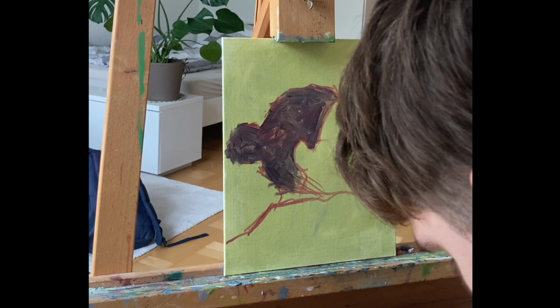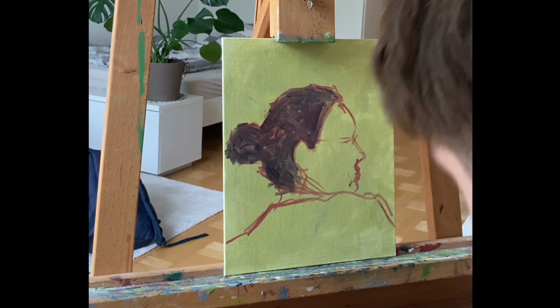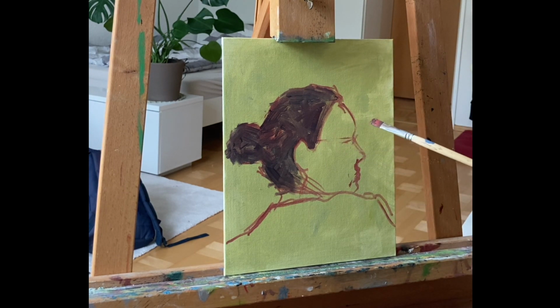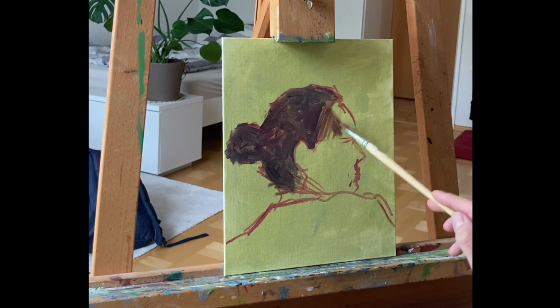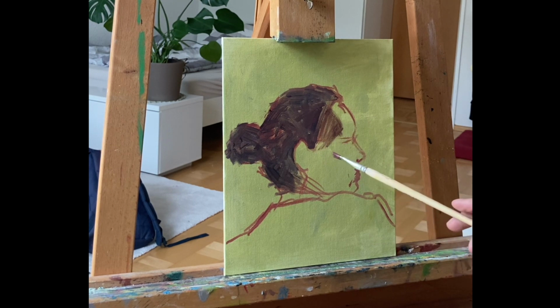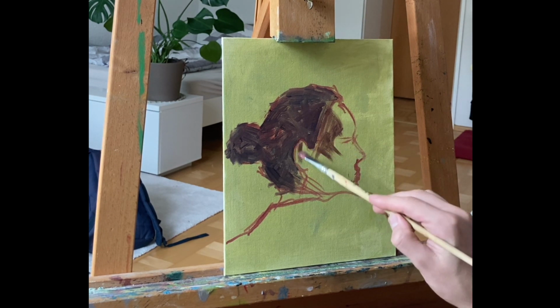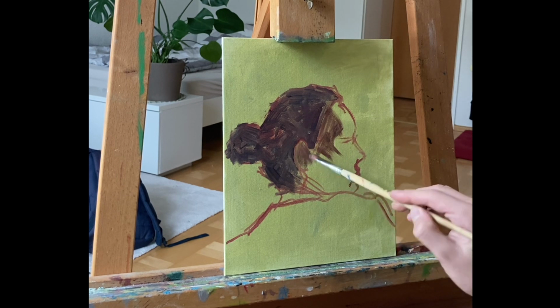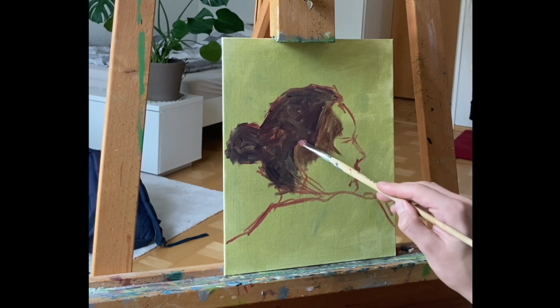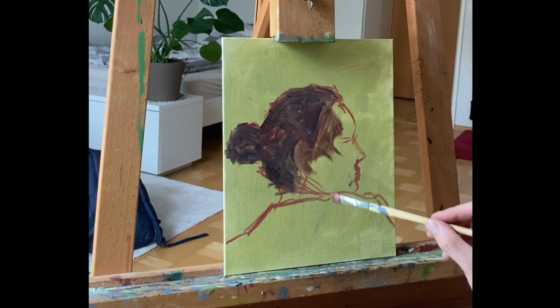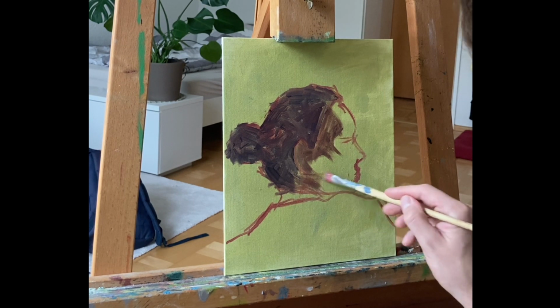I don't really look at it as shapes, but I try to imagine it more as a volume. So in this example, you could look at how the hair is shaped. It's like a ball on the left side, or, I don't know how to describe it, but I try to imagine more the three-dimensional part.